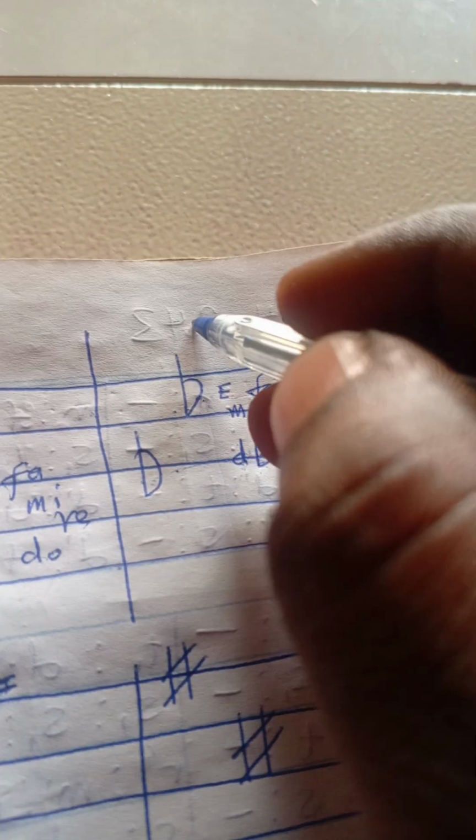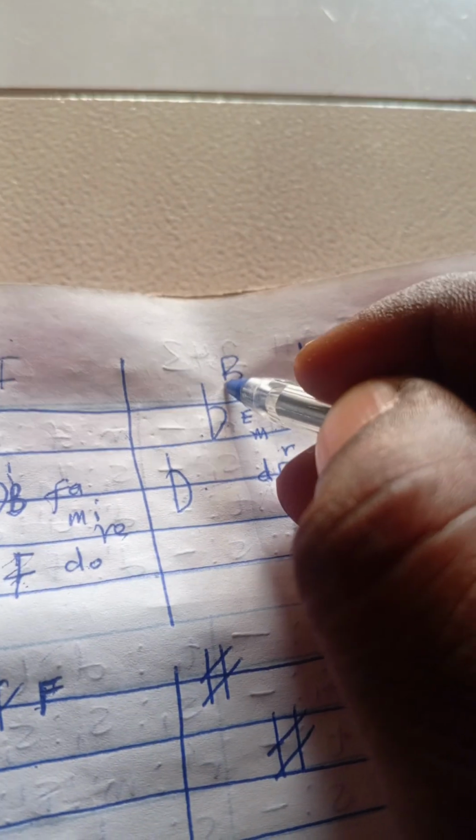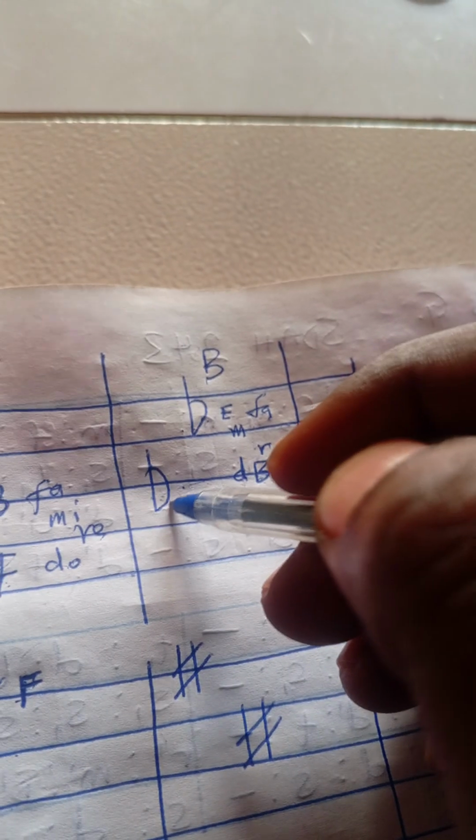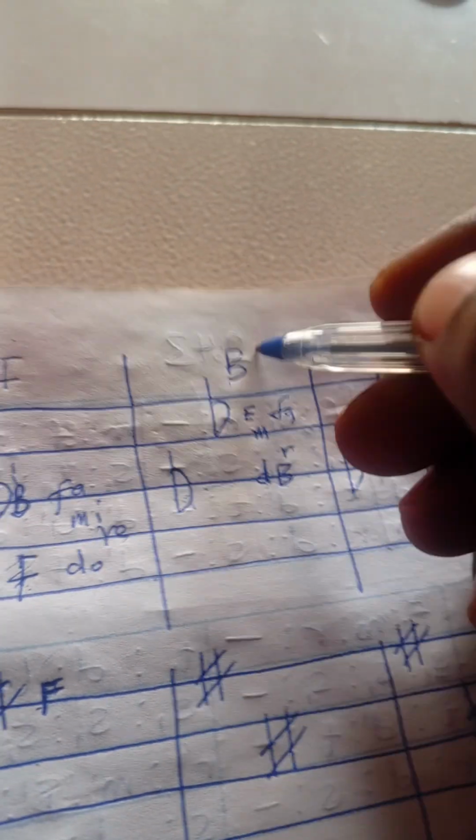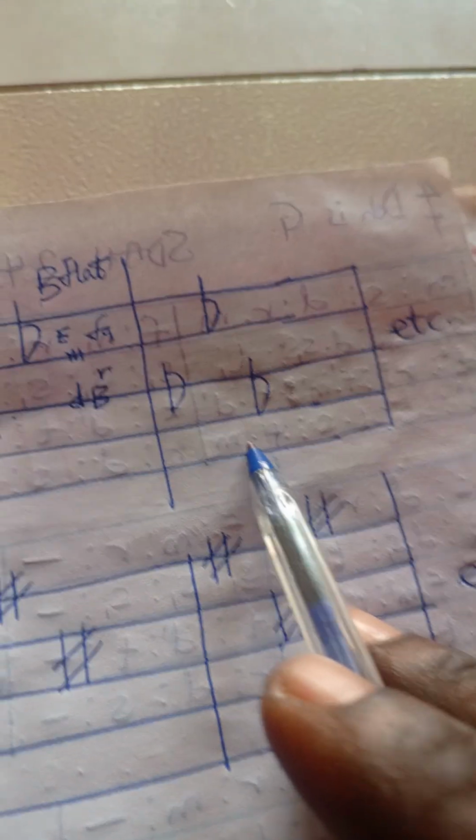So here is key F. This one is key B. But because of this flat sign, the B is already flat, so we say B flat. Very simple.